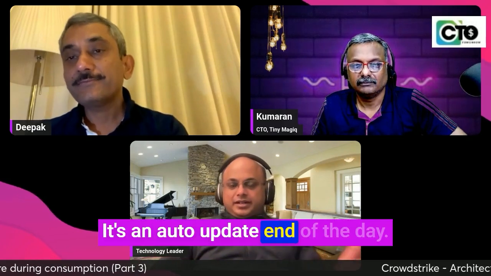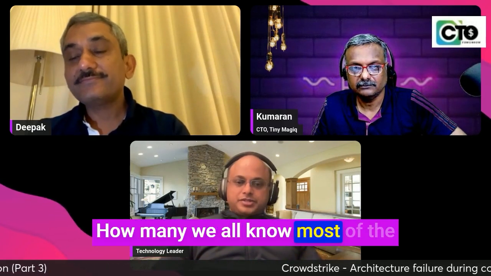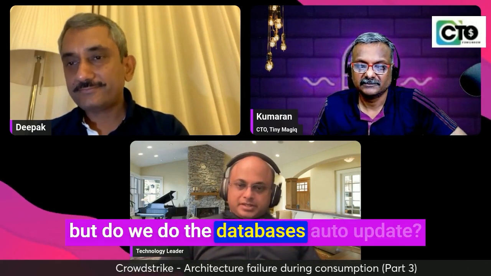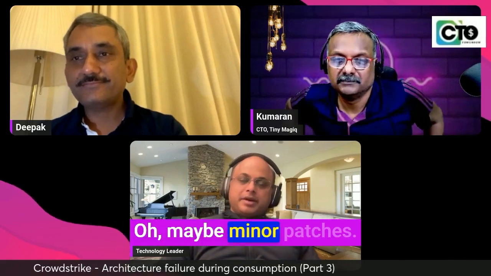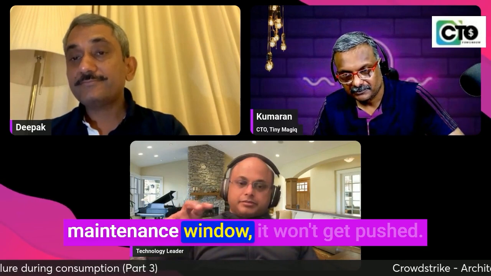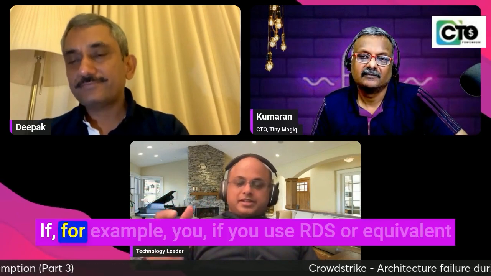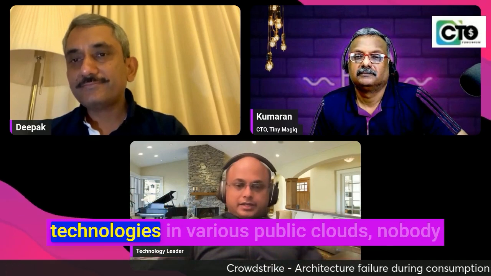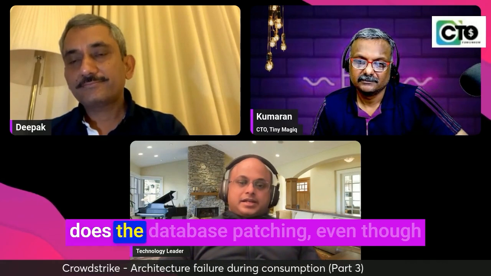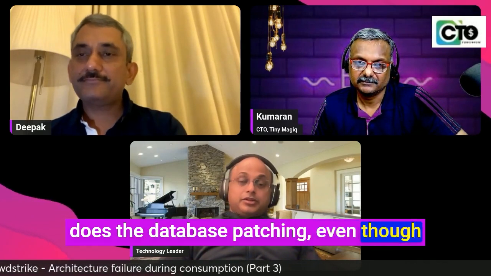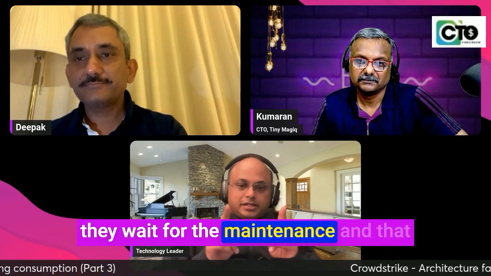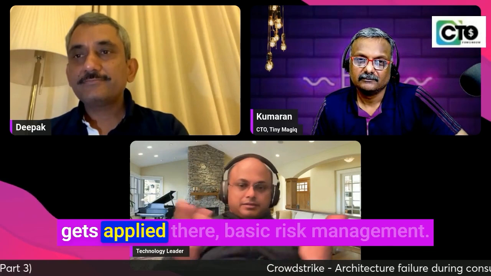It's an auto update. At the end of the day, we all know most of the technologies today allow auto update. But do the databases auto update? Maybe minor patches are allowed, and that too during the maintenance window. It won't get pushed. For example, if you use RDS or equivalent technologies in various public clouds, nobody does the database patching, even though it is available from the vendor in real time. They wait for the maintenance window and it gets applied there.